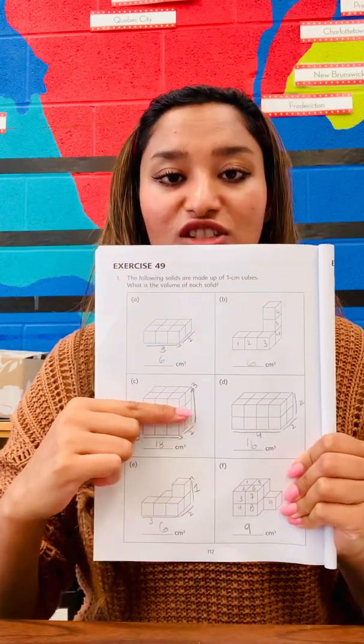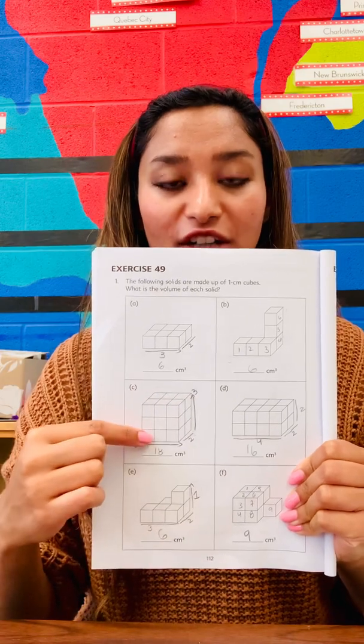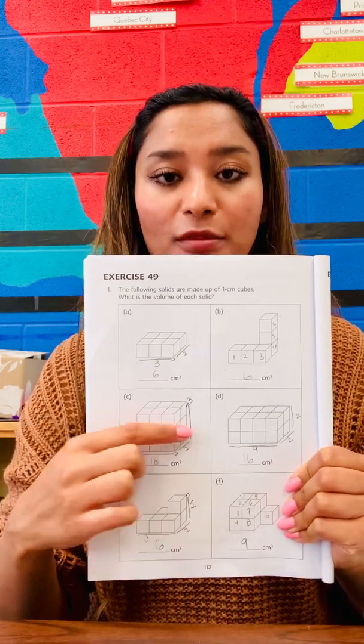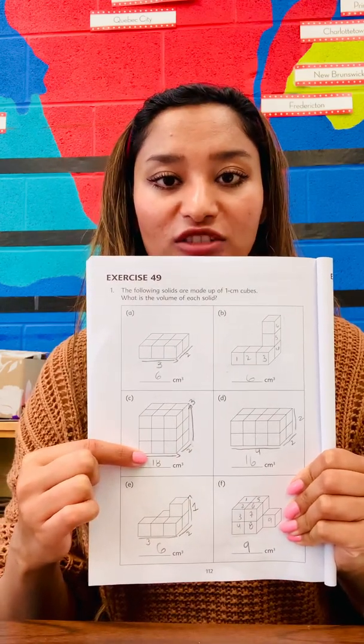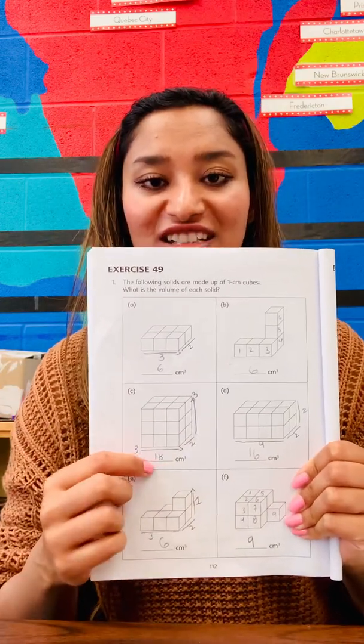Or we can just count our top and then double up the bottom layer, right? So we know that if there are, let's say, 4 at the top, there would be 4 in the middle one, and there would be 4 in the bottom one, right? So we know that altogether, it's going to give us an even number.